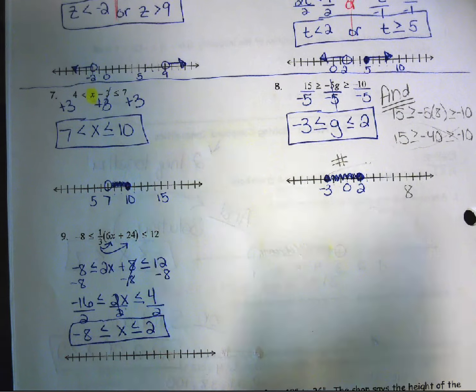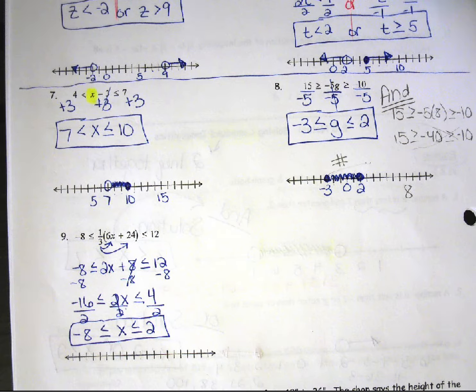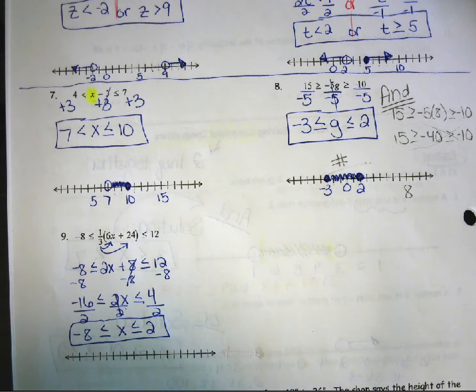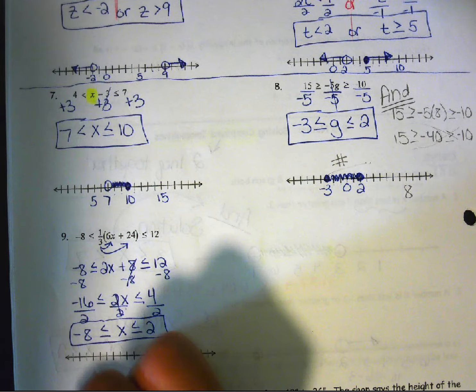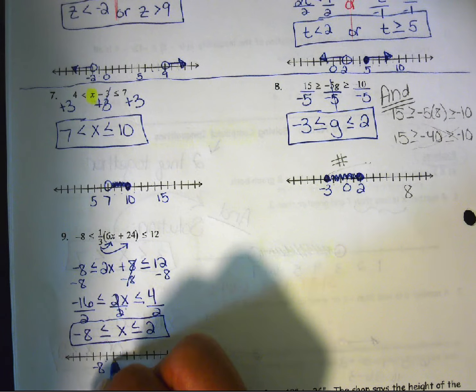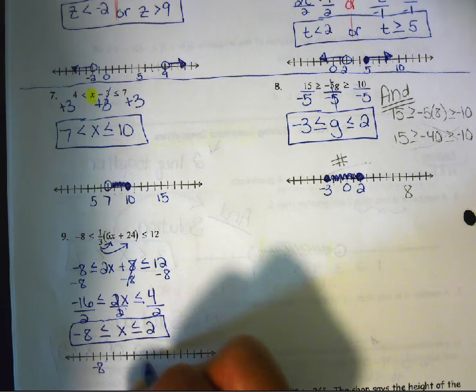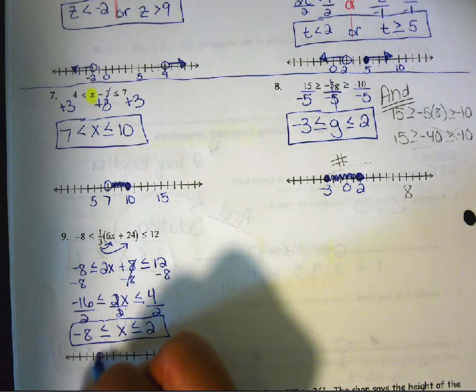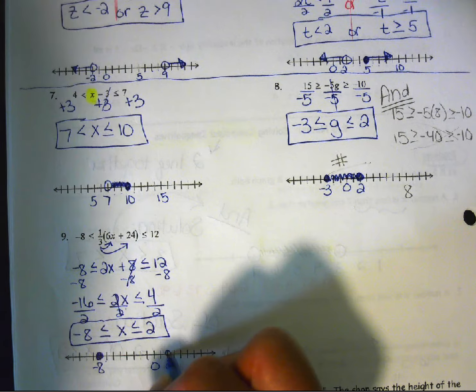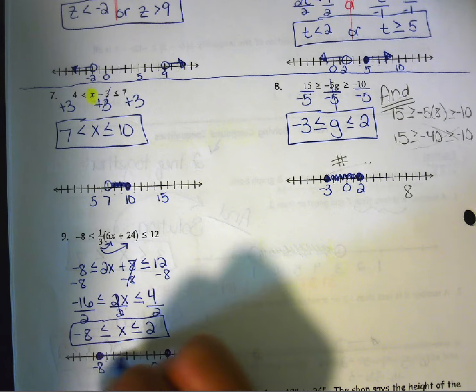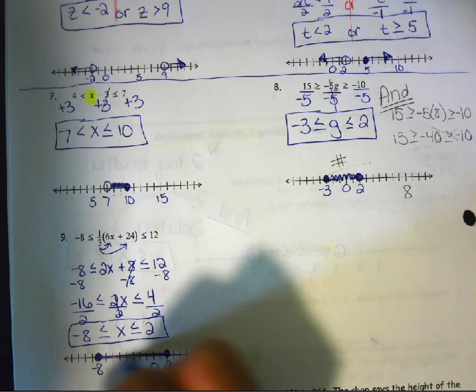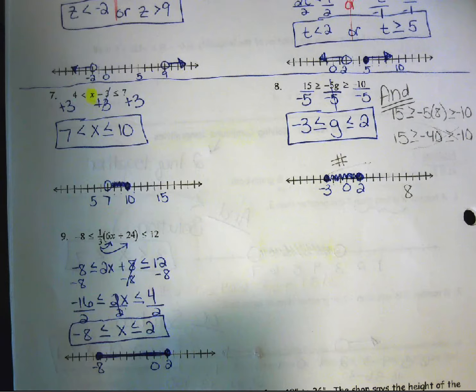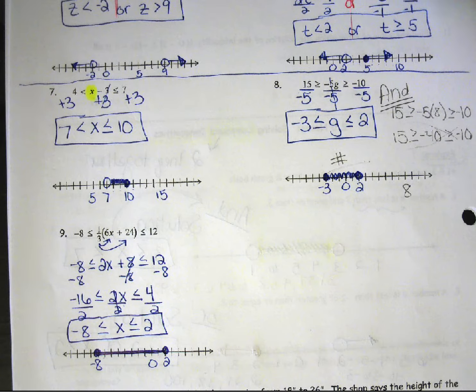So that looked kind of complicated and messy, but it really wasn't that bad. And notice it didn't really require that much work. So I'm going to go filled in, and everything in between. And there's my and. Okay?